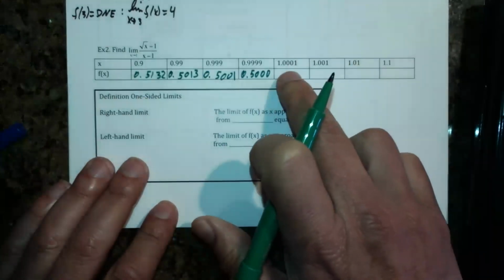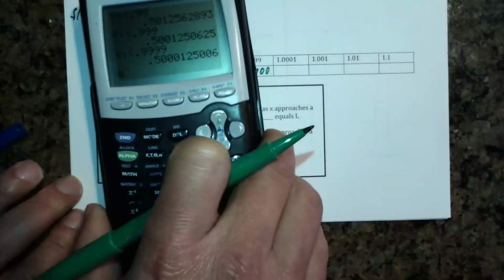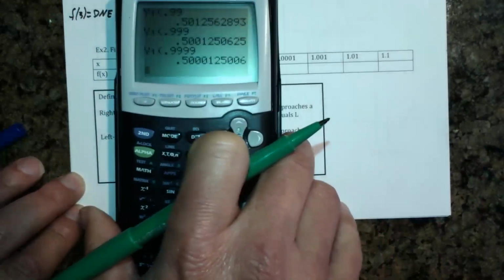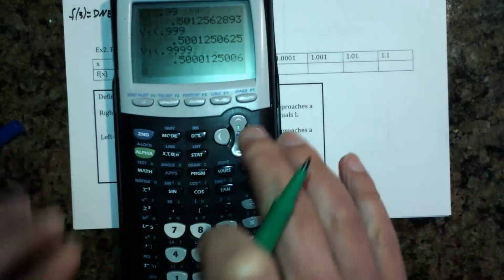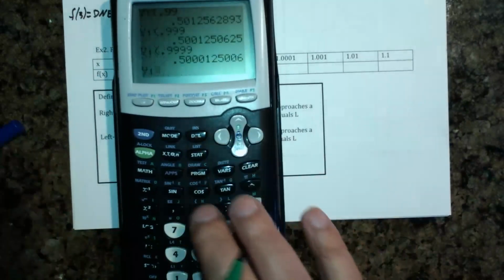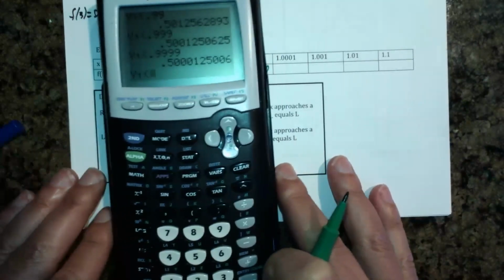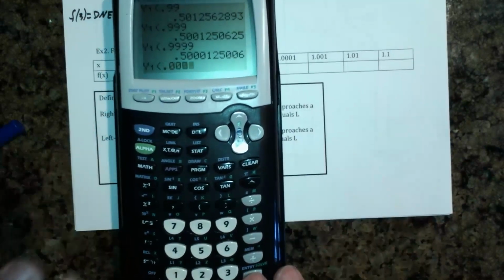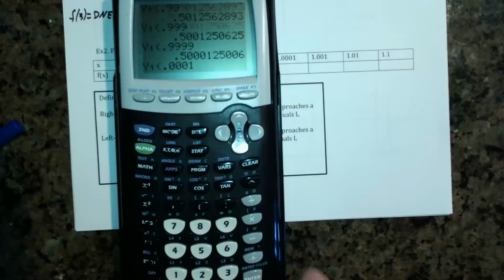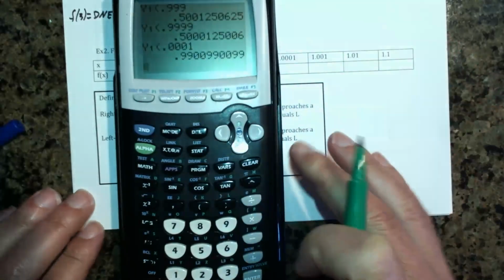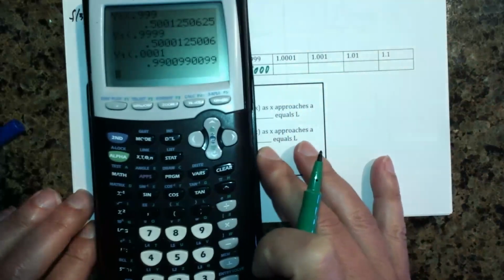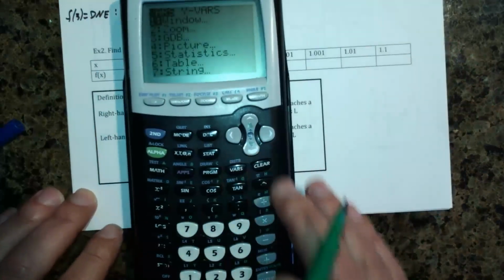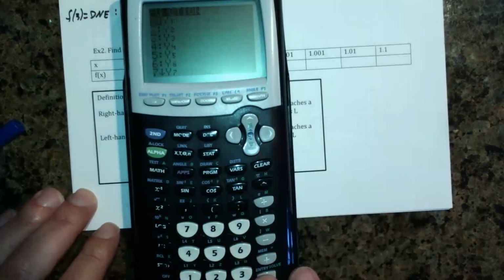Let's do it again from the other direction. Vars, y vars function. There we go. 1.001. 3 zeros and then a 1. Oops, I missed the 1. Let's do it again. Vars, y vars, y1.